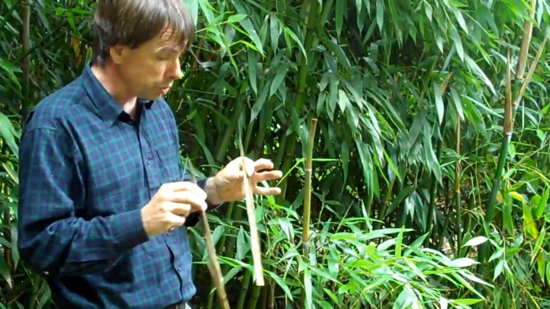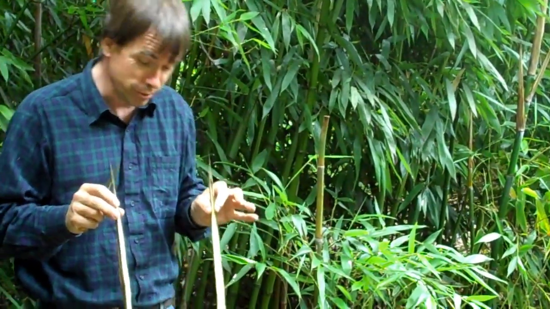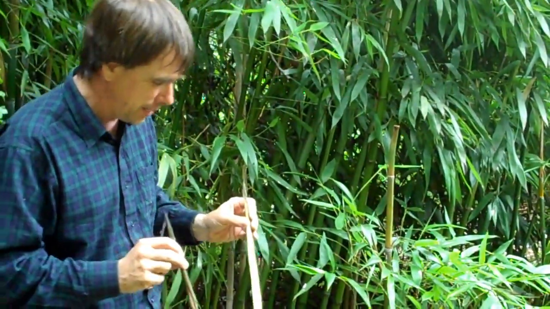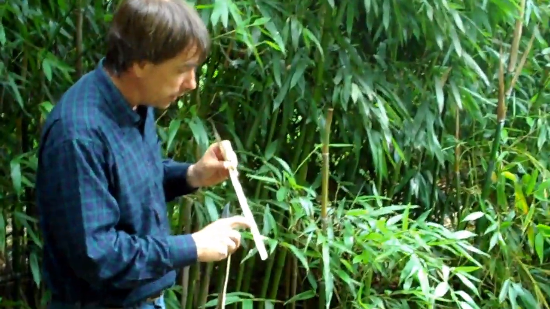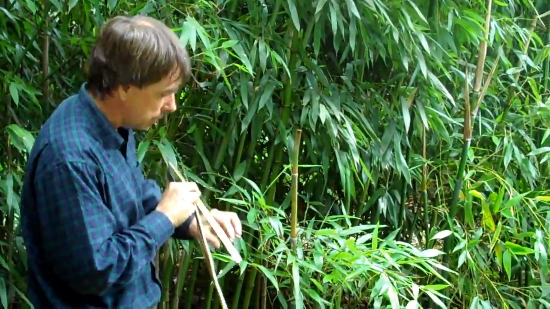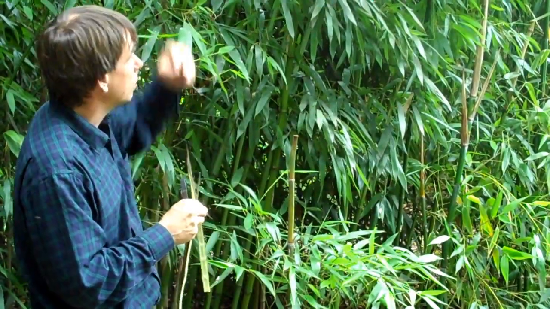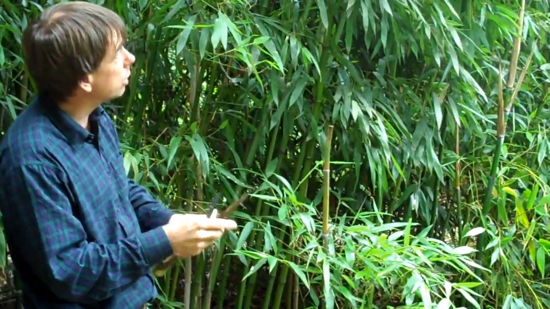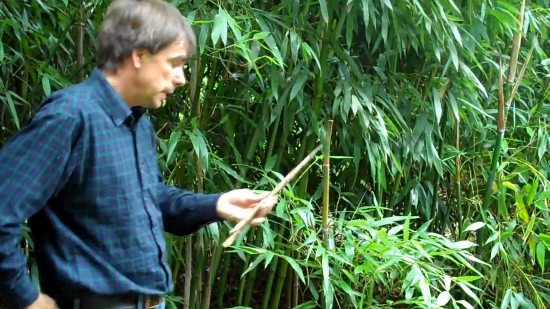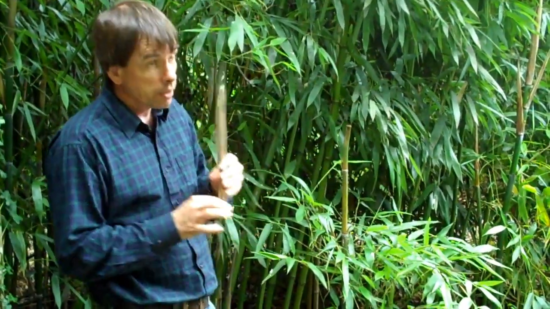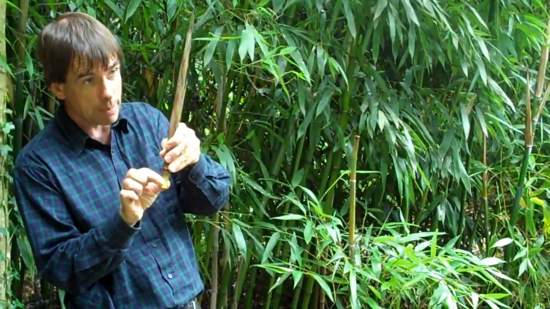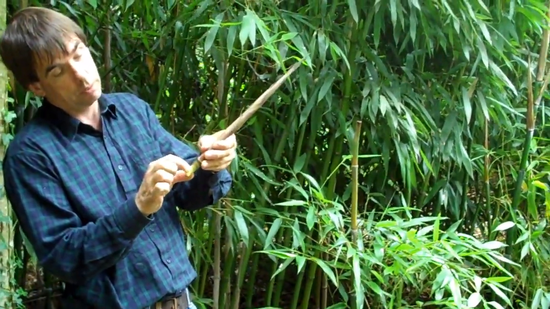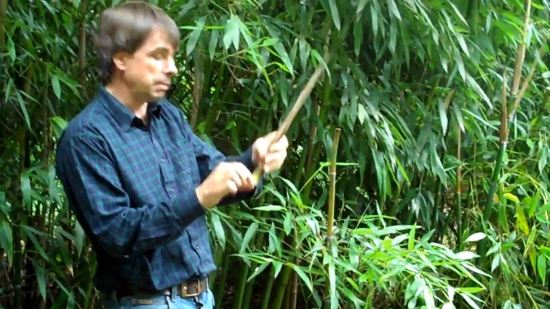So actually this shoot knew how high it was going to grow before I just cut it off a few minutes ago, because it uses up the nodes one by one, and then it runs out and stops. And it does all its growth in about 4 weeks, and it never gets thicker than that. So if it had formed a cane, it would have been that diameter, about 15 millimetres maybe.